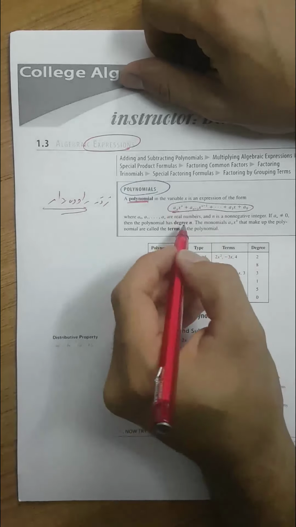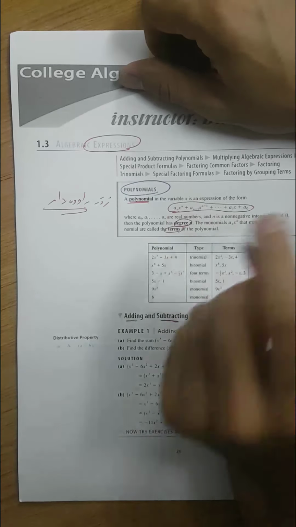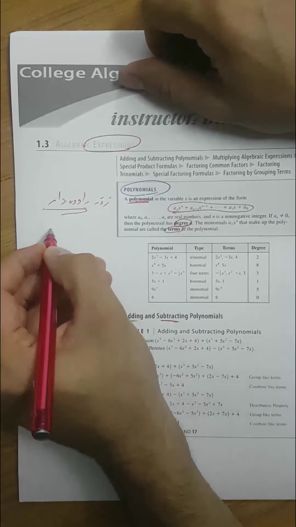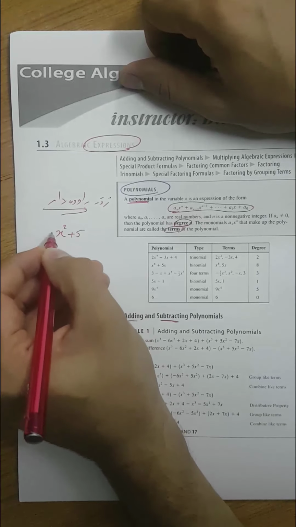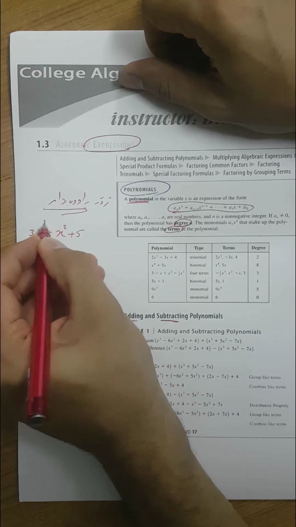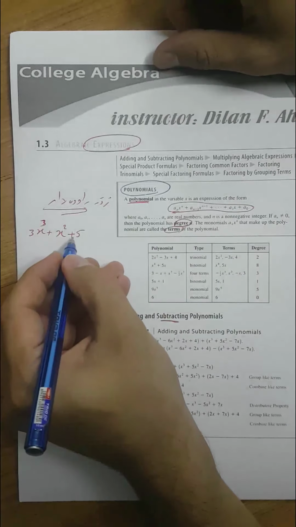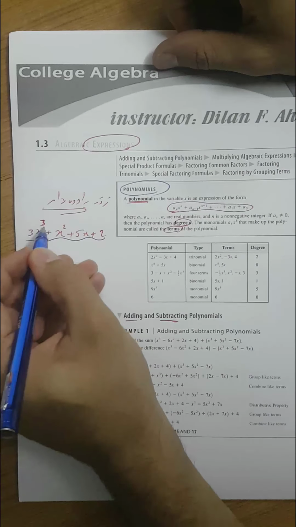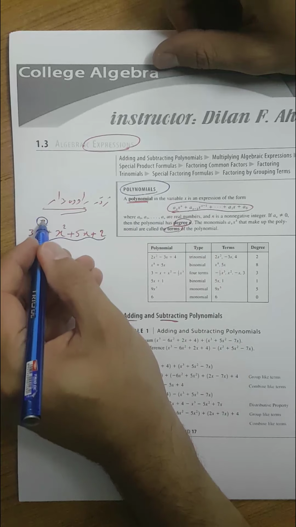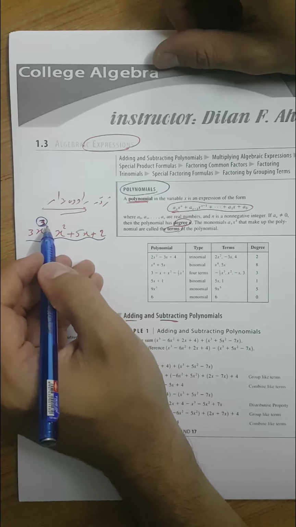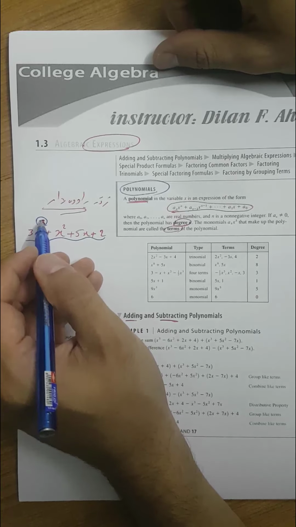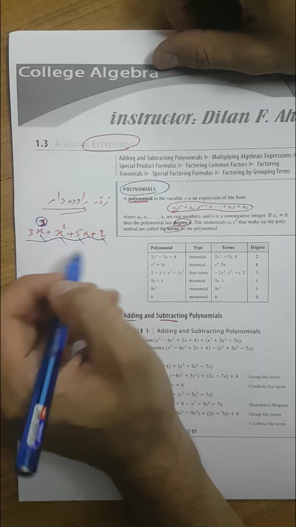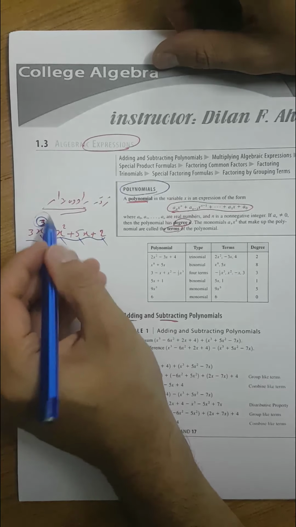We have a degree and terms for this one. Sometimes we also say we have a leading term. For example, I have x to the power 3, x to the power 2, and 5x. We see this is a polynomial, with the degree being the highest power. We count the highest or maximum power. So this is a polynomial with 4 terms and degree 3.